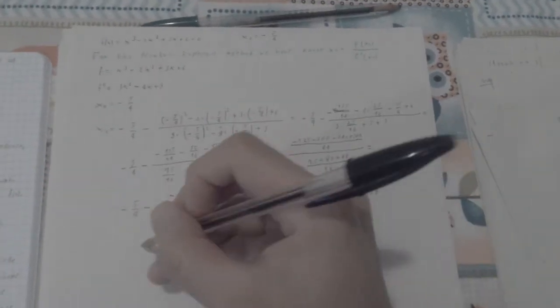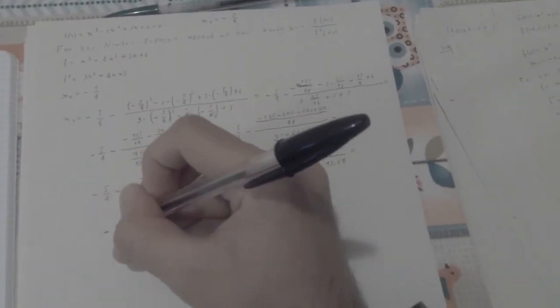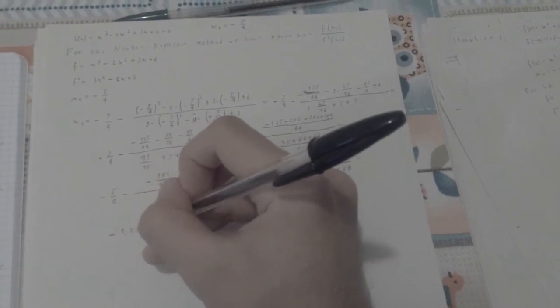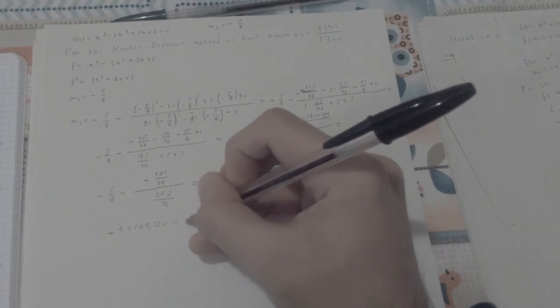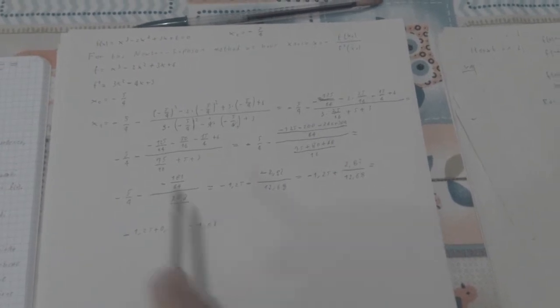So I basically get negative 1.25 plus 0.22, so negative 1.03. So this is our first value, x1. So let's go on and compute x2, and then I'm gonna stop.